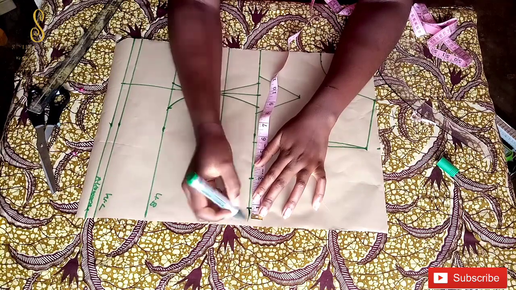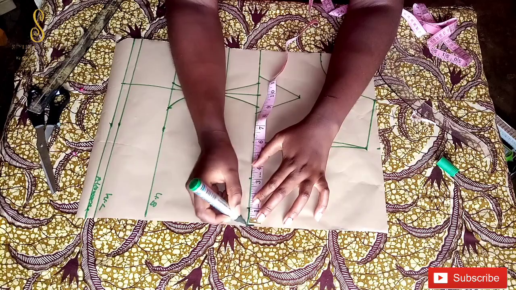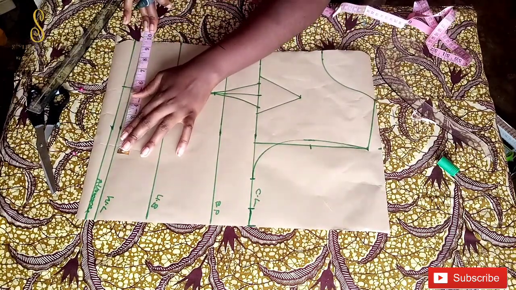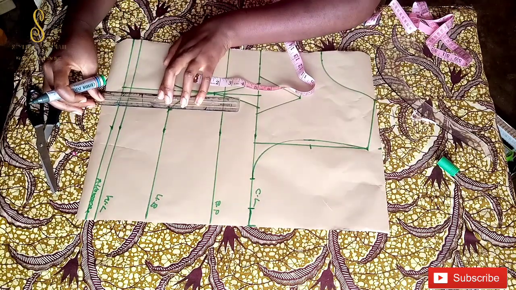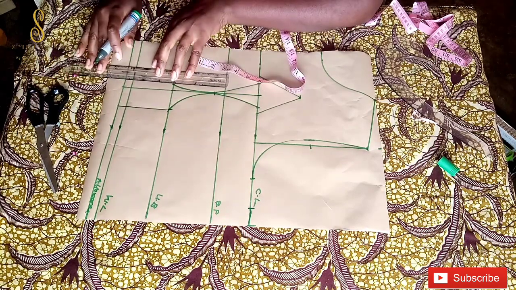Then the 2 inches will be cutting off from the chest line. I will insert it. Then I'm going to insert 1 inch seam allowance. Then on the waistline as well. It was at this point that I remember that I didn't extend the lines on the under bust to the waistline. So I'm just going to go ahead and do that now.